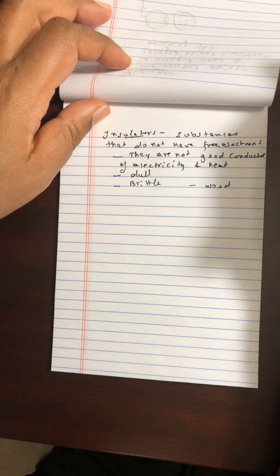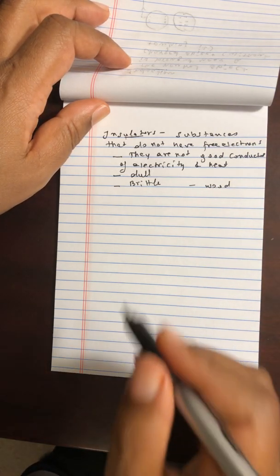Okay, so far we've been talking about the qualitative aspect of electrical force. Now we're going to talk about the quantitative aspect of the force between charges. The law that governs the force between charges is called Coulomb's law.